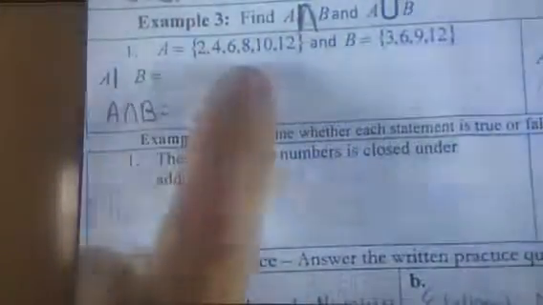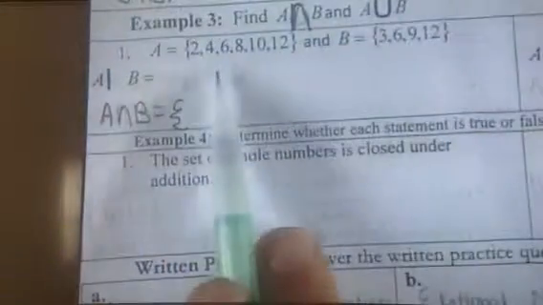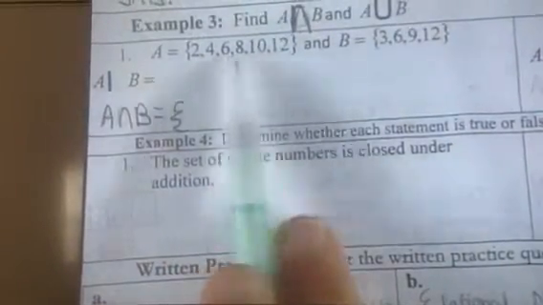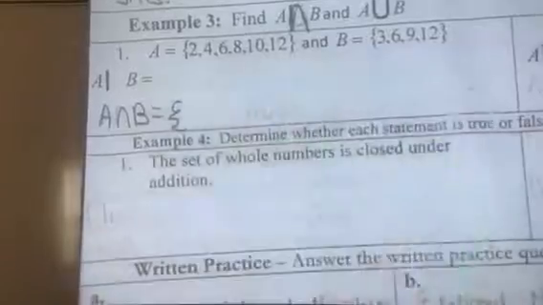Okay, so first thing we look at example 3. I want to find the intersection, which is what this says, and the union. So let's look at A intersect B, which is equal to the numbers that are in both of these. So I open a bracket to show that this is a set. What numbers are in both of these? I see a 6 here and a 6 here. I see a 12 here and a 12 there. So from greatest to least, I write those two numbers because they are in both A and B.